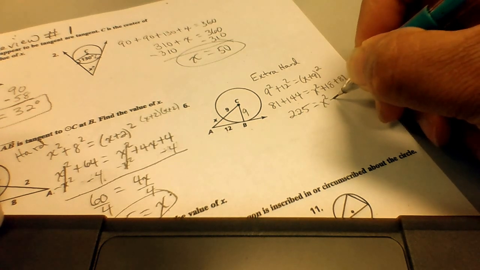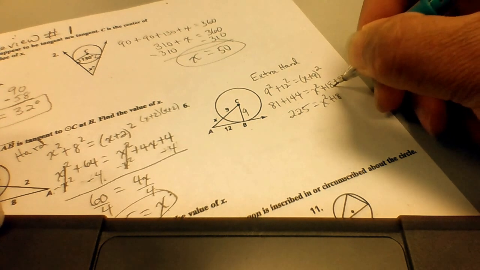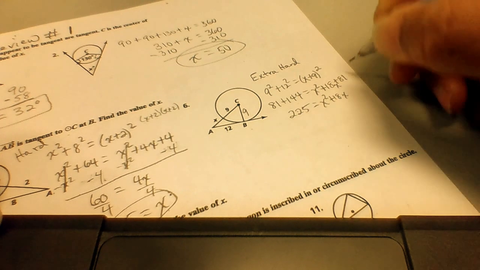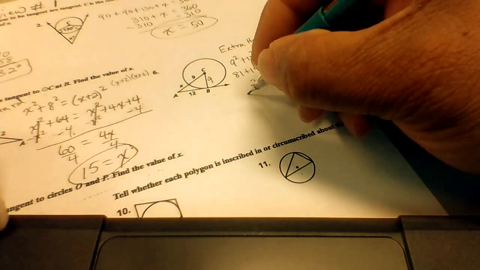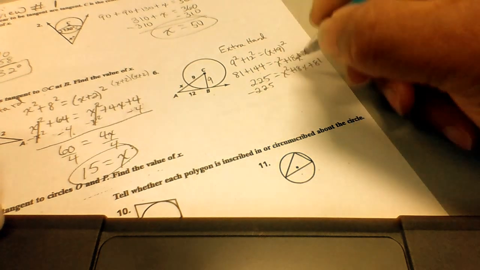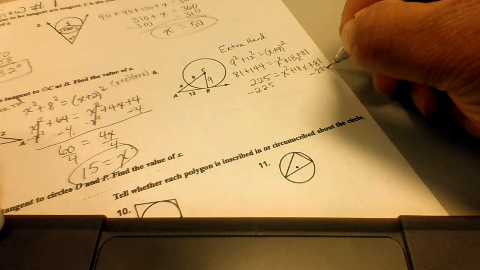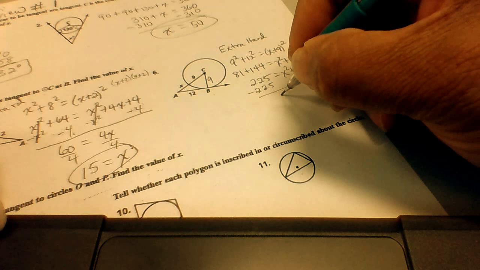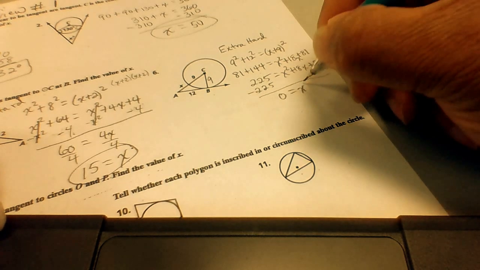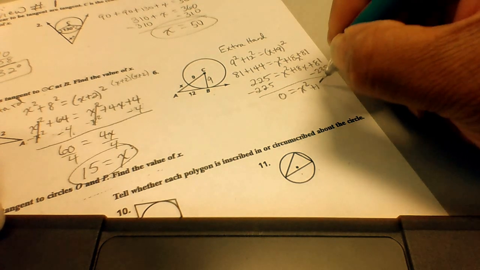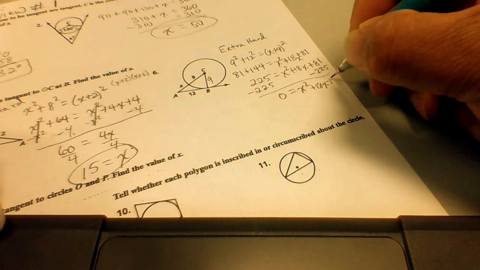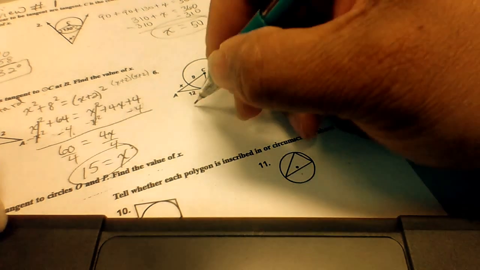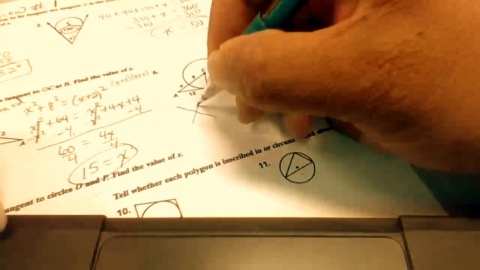This will give me 225. It's going to equal X squared plus 18X plus 81. And subtract 225 from both sides. So 0 is equal to X squared plus 18X minus 144.